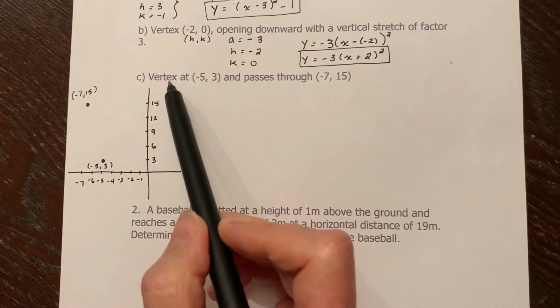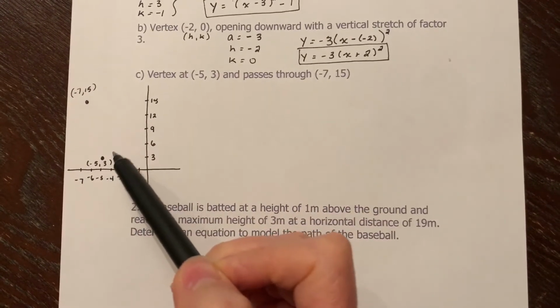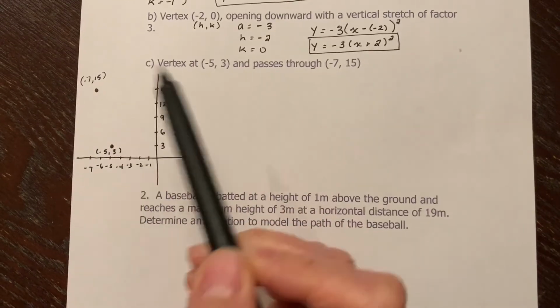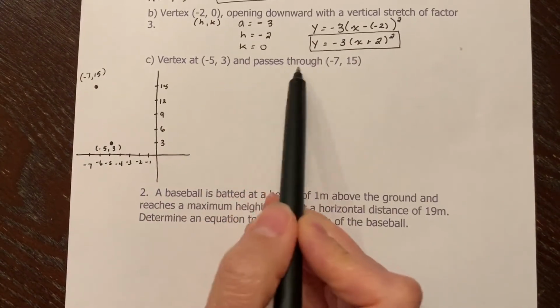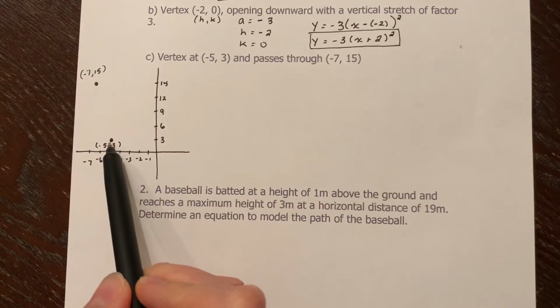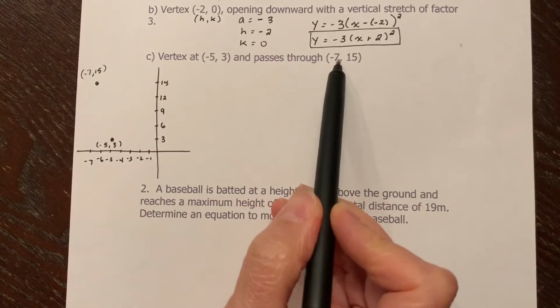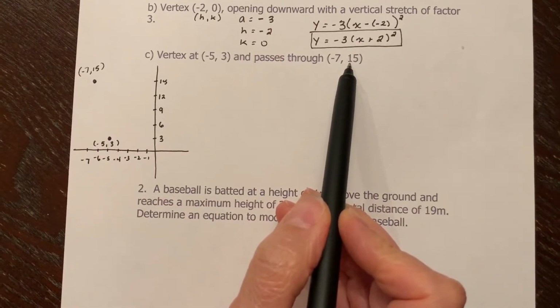Sometimes you're going to be given this question in words like I have here, and sometimes you're going to be given it as a diagram. So I am just showing you visually what this looks like. You've got your vertex, and I plotted it here. You're given the vertex, and you're told a point that your parabola passes through.